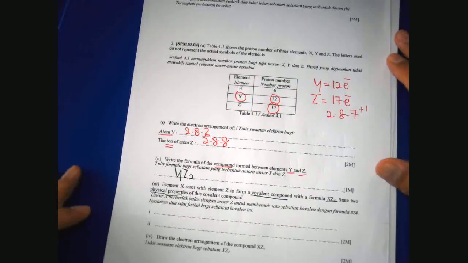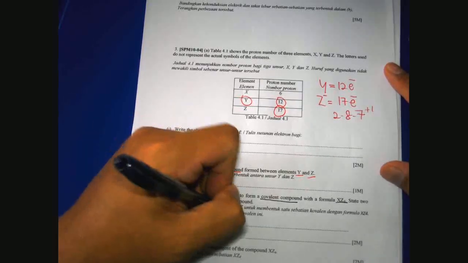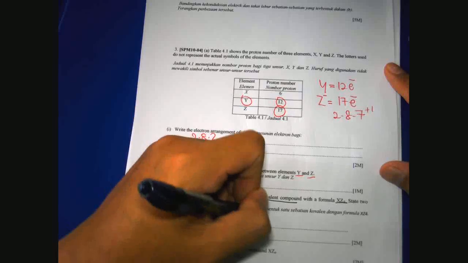You can talk about melting and boiling point. You also can talk about solubility. So let's start with melting and boiling point. We know covalent compound has a low melting and also boiling point. Low melting and boiling point for covalent substance. Alright, the second thing is solubility.